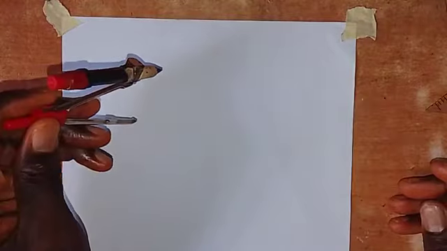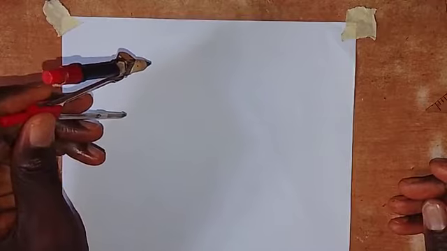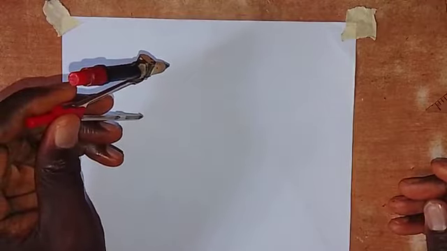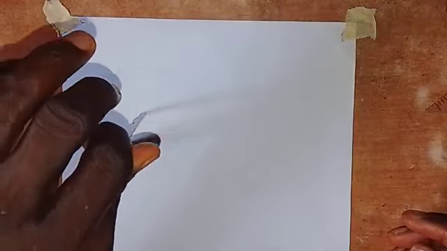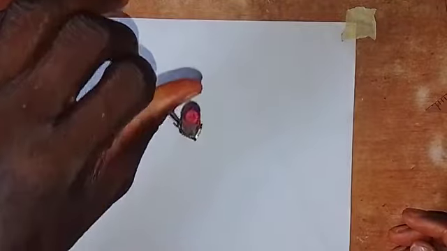So what we are going to do is draw a circle of any radius. Let's start with the circle. Just take your compass and put the pin here, and then turn it round and draw a circle like this, okay?